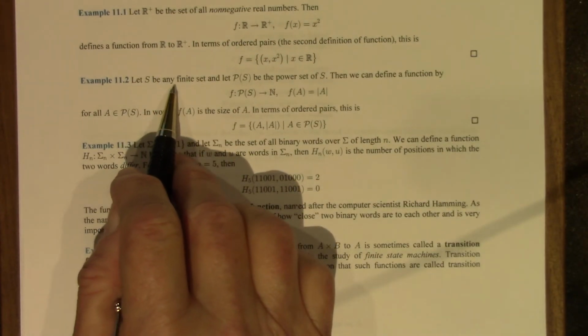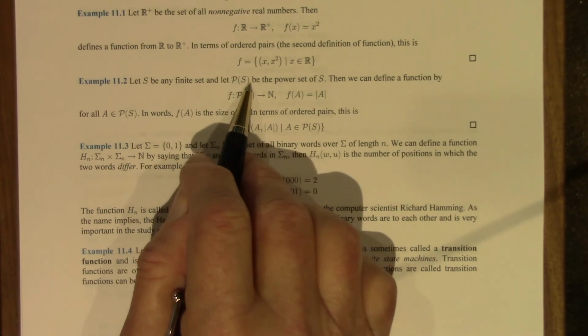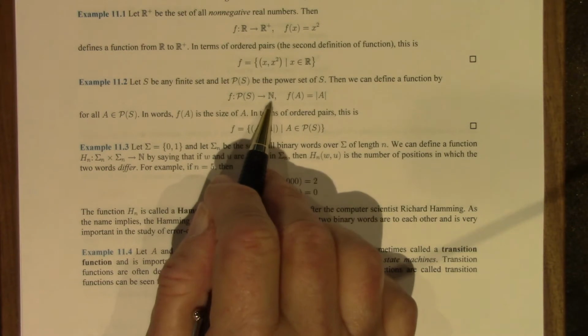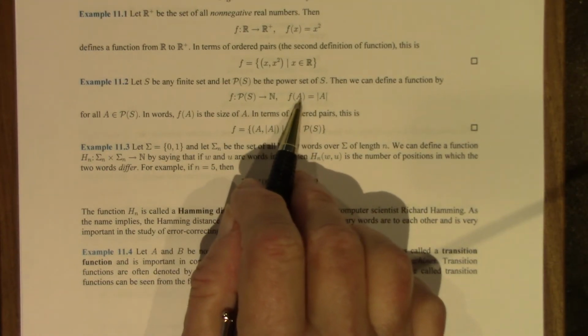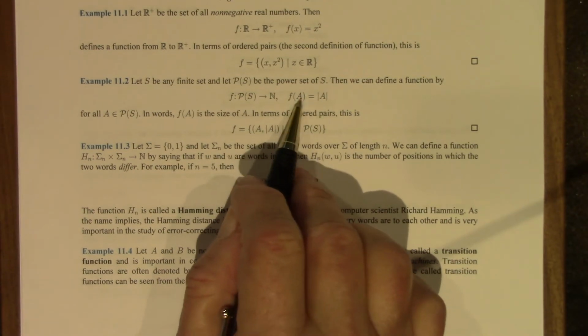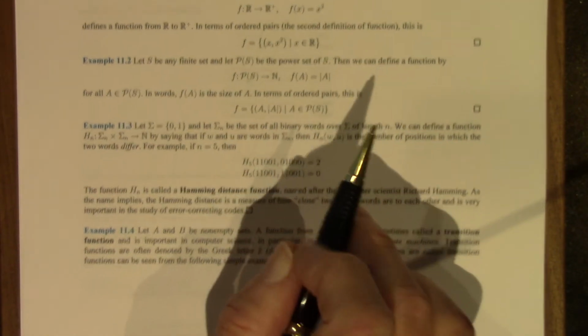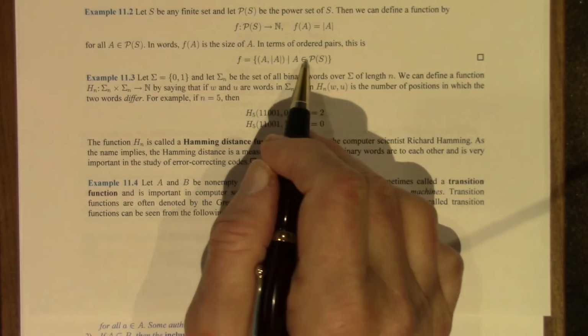If S is a finite set, and we consider the power set of S, we can define a function from the power set to the natural numbers. F sends the set A to its size. And this is how it would look in ordered pair notation, the second definition of function.